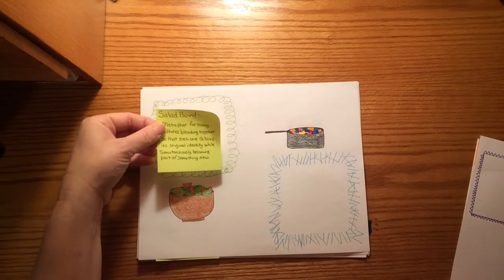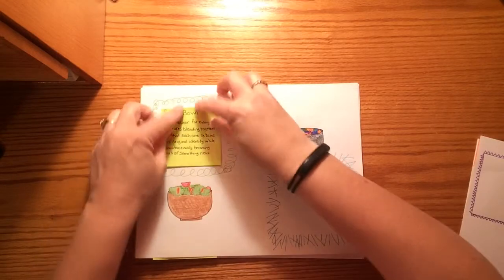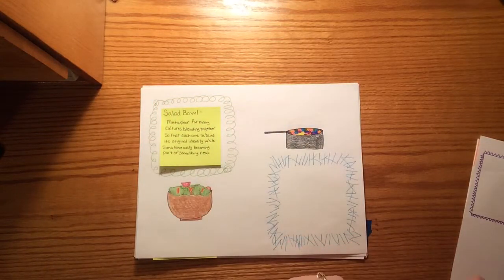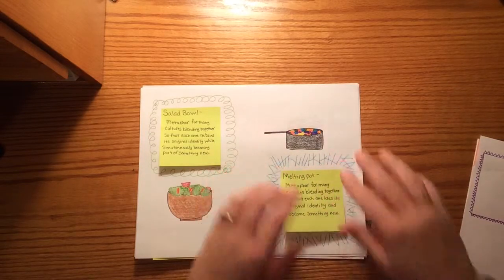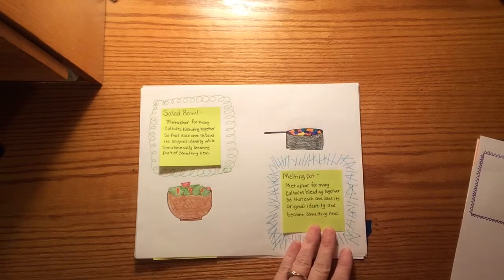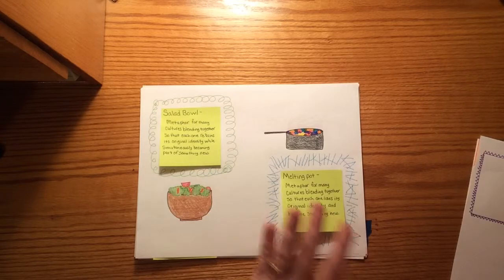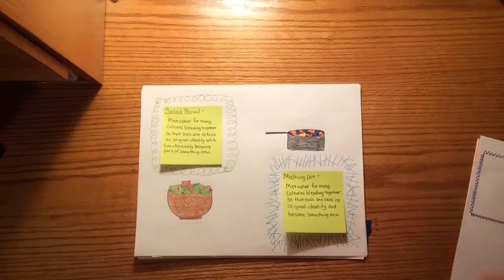So now we have the salad bowl. The salad bowl is a metaphor for many cultures blending together so that each one retains its original identity while simultaneously becoming part of something new. And the melting pot is a metaphor for many cultures blending together so that each one loses its original identity and becomes something new. So in the melting pot, everyone in a society, their beliefs become similar and they don't hold on to what they had in their old culture. They become a new culture.